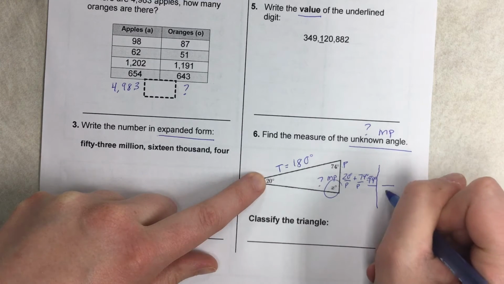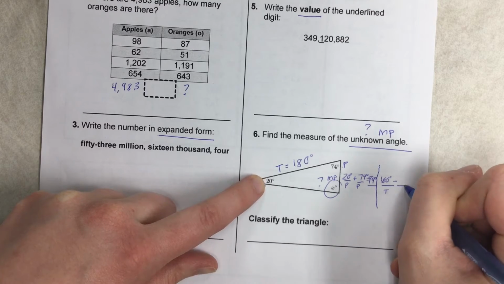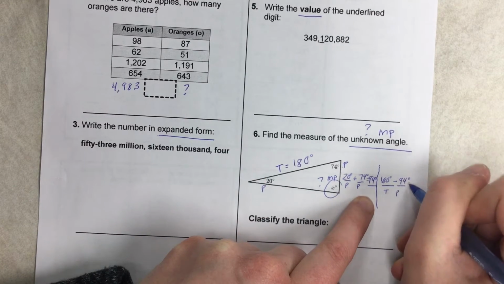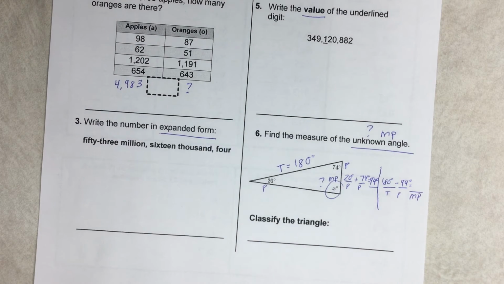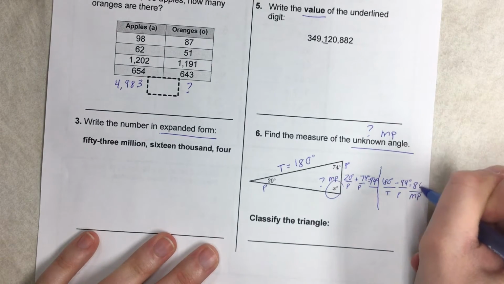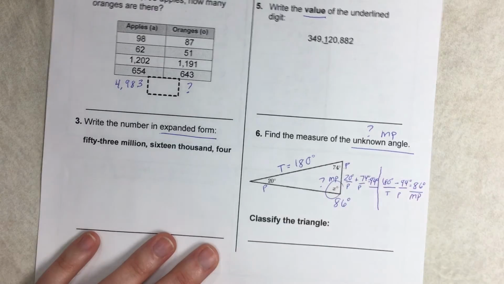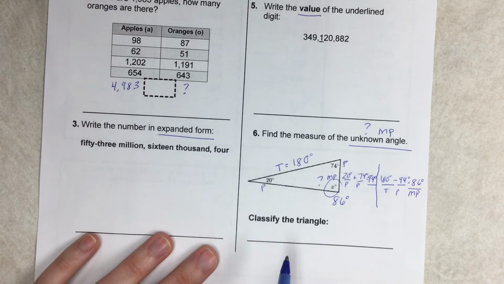I know my total of 180 degrees minus the combined part that I know, 94 degrees, is going to equal my missing part, or my missing angle. So when I do 180 degrees minus 94 degrees, I get 86 degrees. So I'm going to put this right here as 86 degrees. Now there's one more part to this. I have to classify the triangle.